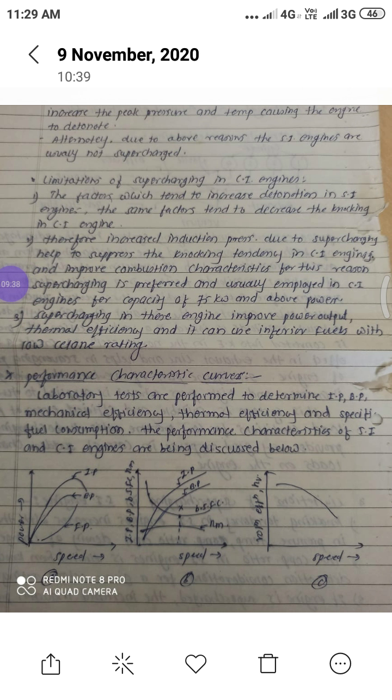But in the case of a compression ignition engine, that is, a diesel engine, supercharging is preferred because the factors which tend to increase detonation in an SI engine tend to decrease knocking in a CI engine.